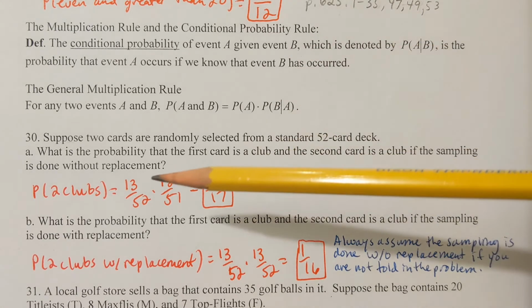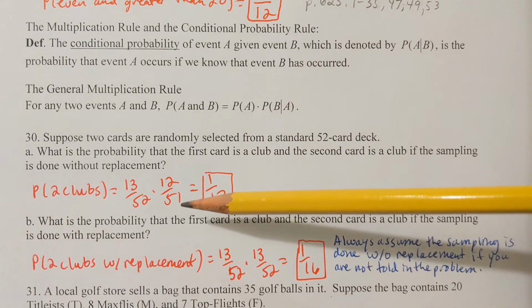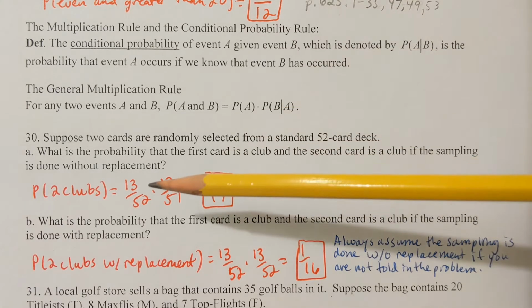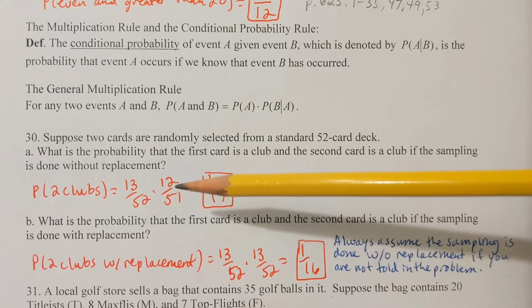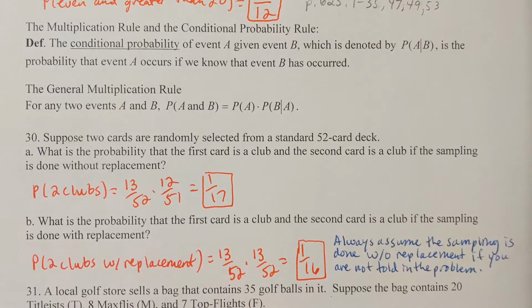The probability of selecting one club would be 13 out of 52. There's 13 clubs in a deck. Once you select the one club, there's now 51 cards left in the deck, and there's 12 clubs left. So if you want the next card to be a club, 12 over 51 would be that probability. 13 over 52 reduces to 1/4. 12 over 4 reduces to 3, so I got 3 over 51, which reduces to 1 over 17. So 1 over 17 would be the answer.